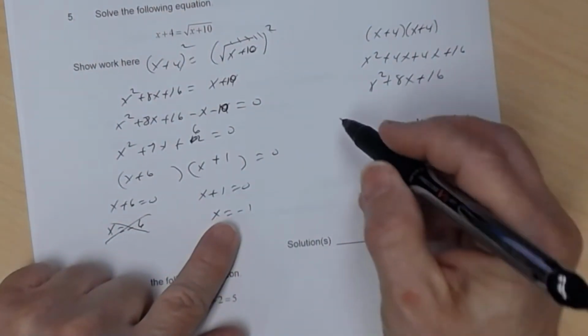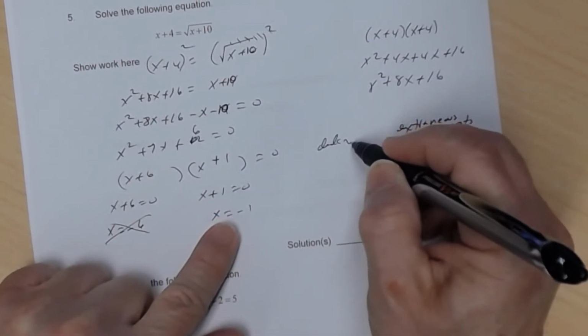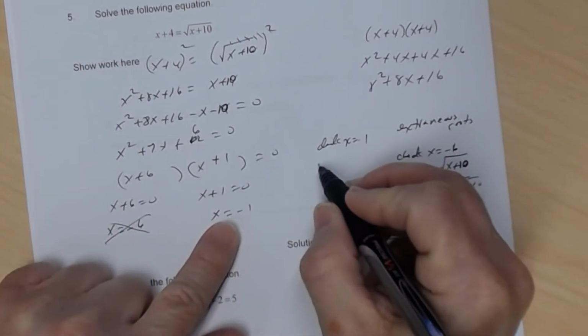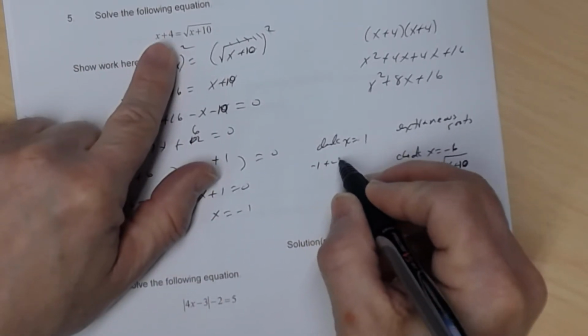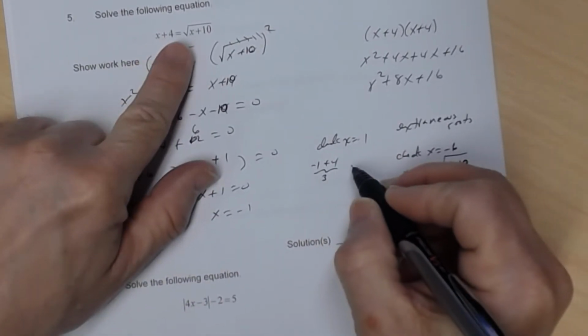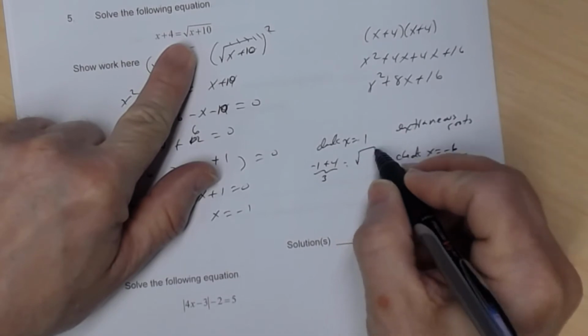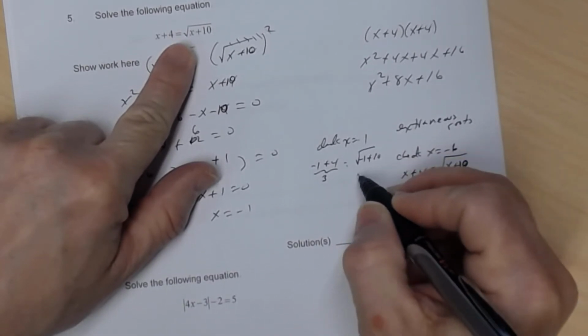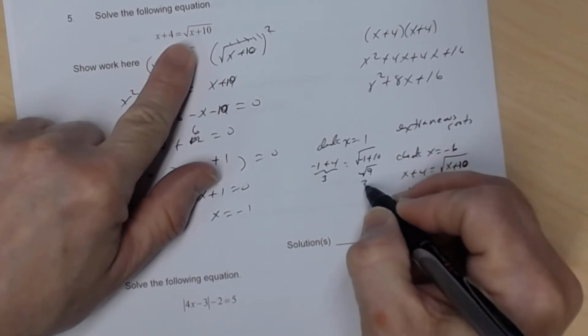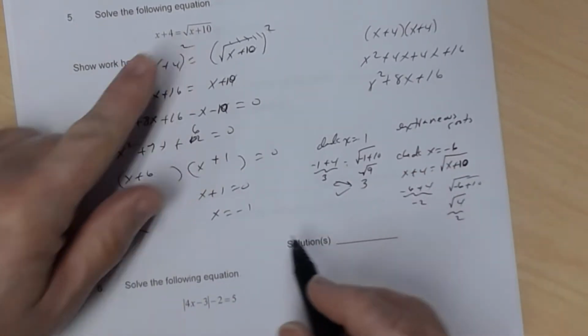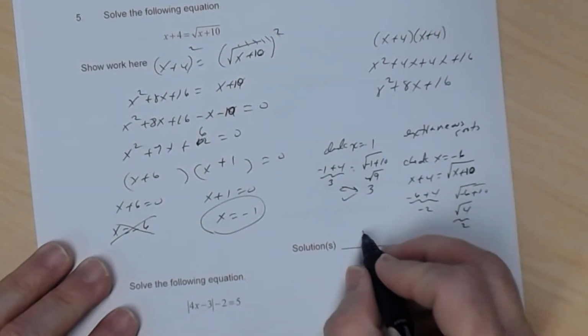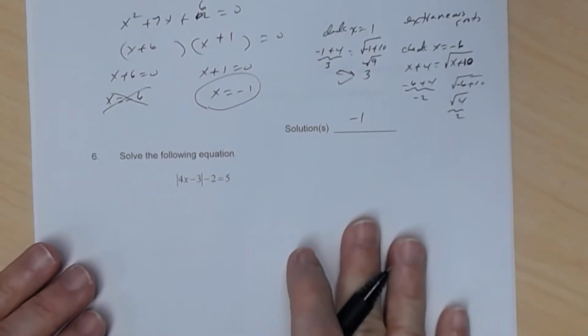Okay, if you check negative 1, I get negative 1 plus 4, and that's 3. Over here, I get the square root of negative 1 plus 10, which is the square root of 9, which is 3. So those are equal. So that's the only solution. So negative 1 is the only solution.